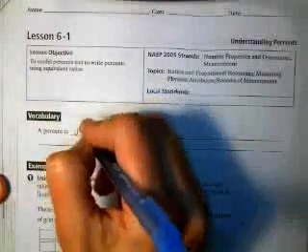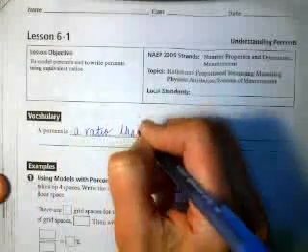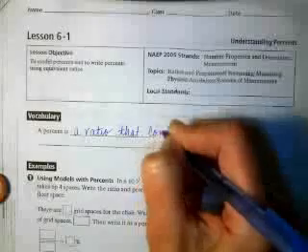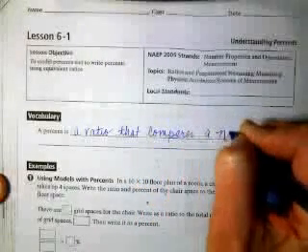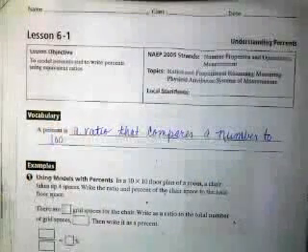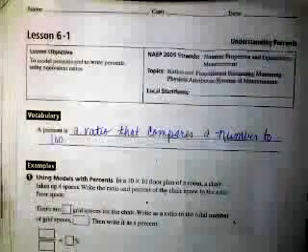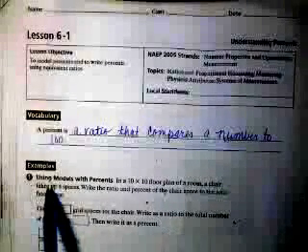A percent is a ratio that compares a number to 100. Whenever you hear percent, you need to think 100, or out of 100. And we're just going to look at some basics here.